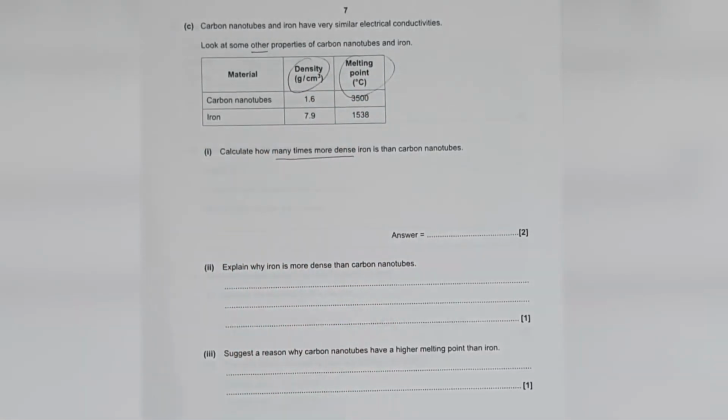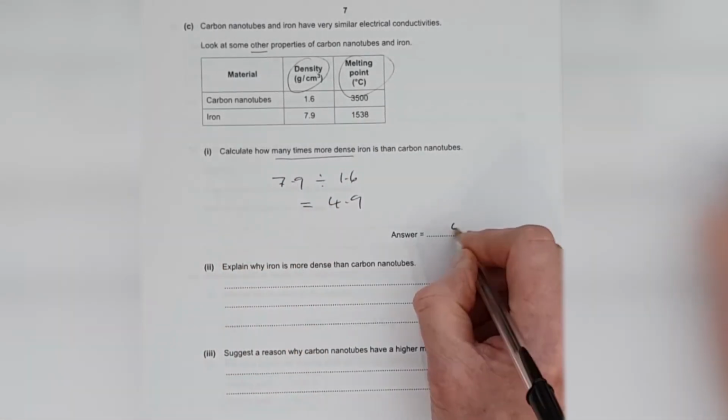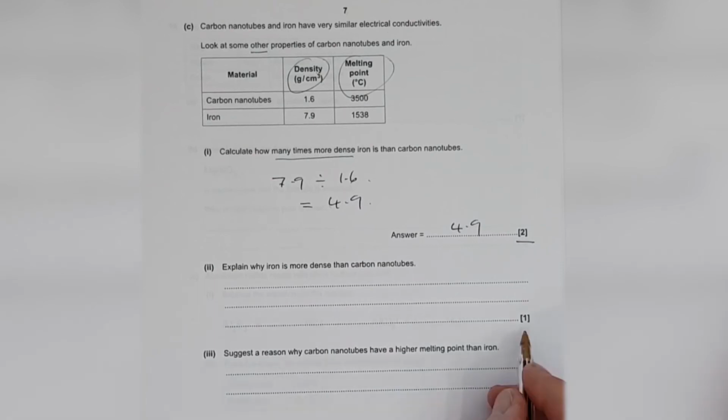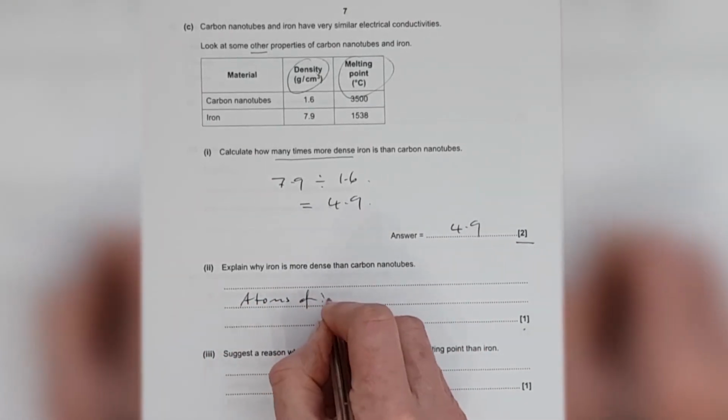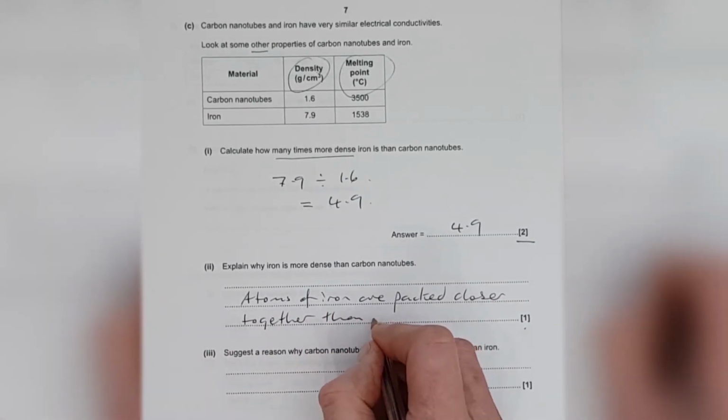Well, to find out how many times more dense the iron is than the carbon, we just divide the density of the iron by the density of the carbon. It is important here that we show our workings out. It's a 2-mark question. If you show that working, even if your answer is wrong for some reason, you will still secure 1 mark. Well, if something is dense, it means that all the matter is packed together as tightly as possible.